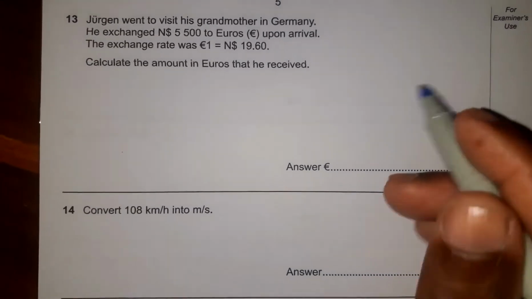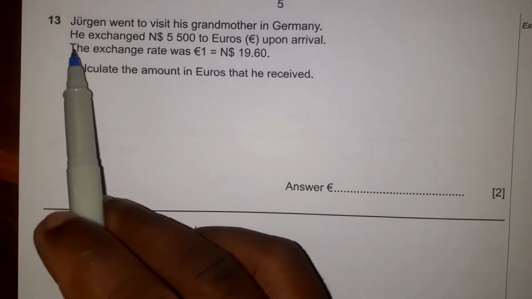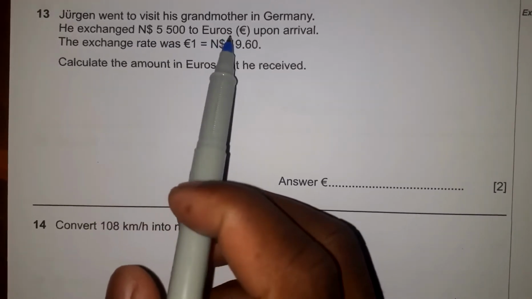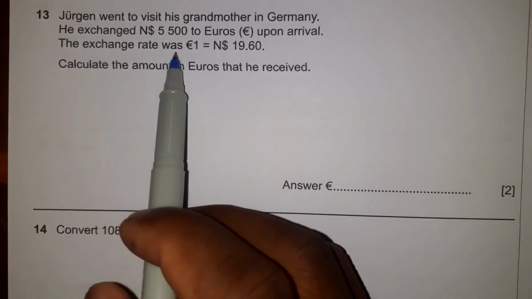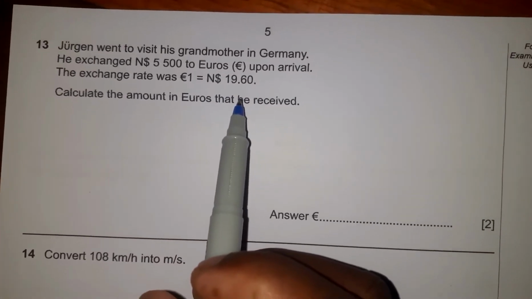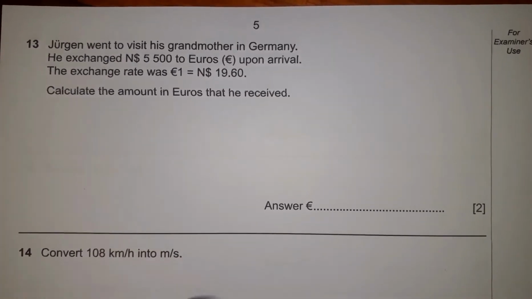Jürgen went to visit his grandmother in Germany. He exchanged 5,500 Namibian dollars to euros. The exchange rate was 1 euro equals 19.60 Namibian dollars. Calculate the amount in euros that he received.